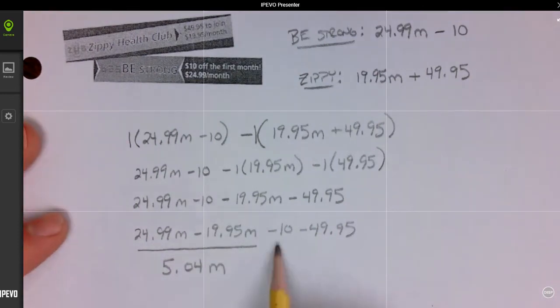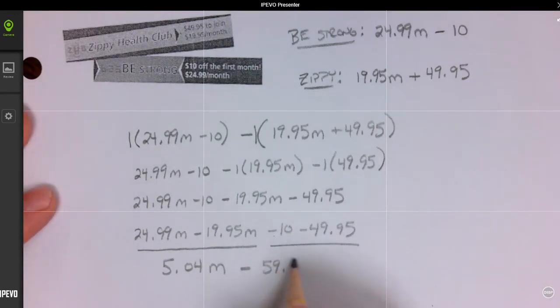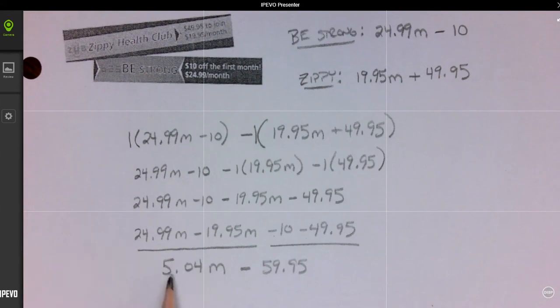And then with my constants, they're the same sign, so I'm going to actually add them together. Negative 10 and negative $49.95 is negative $59.95. And so this expression right here represents how much she would save after M months. Okay, she would save $5.04 every month, and a total of $59.95 if she joined at Be Strong rather than at the Zippy Health Club.